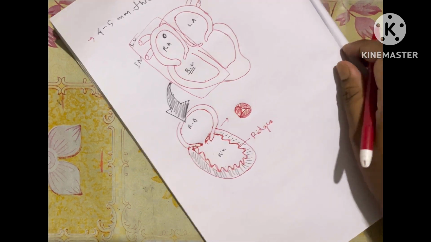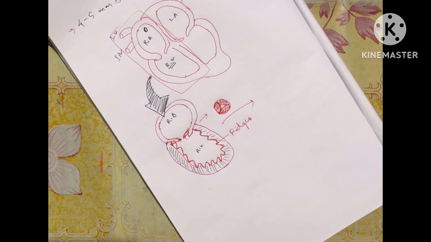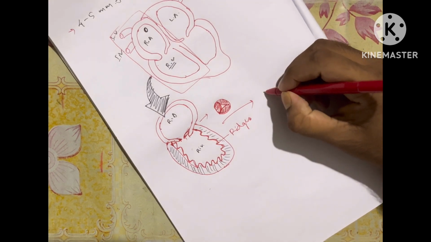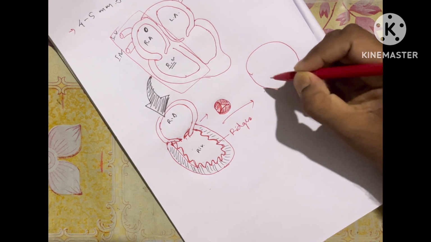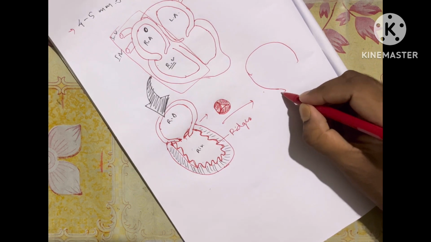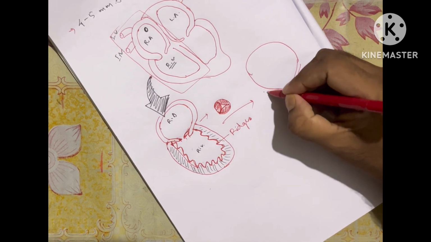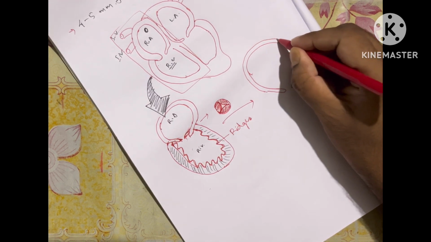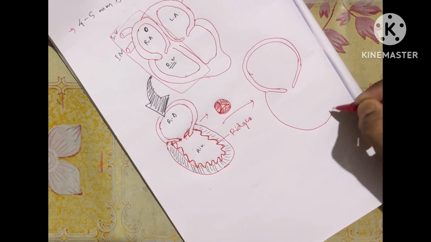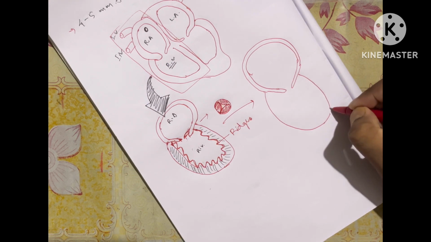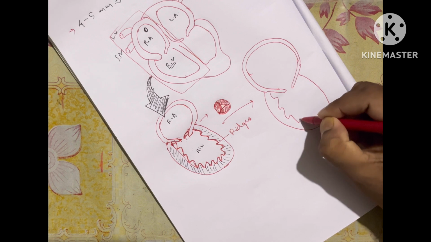So let's discuss it again in another version here. For example, let's draw it again here. Let's suppose this is the right atrium and this is the right ventricle, and this is the ridge-like structure.